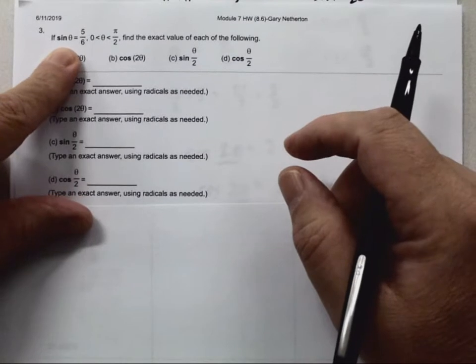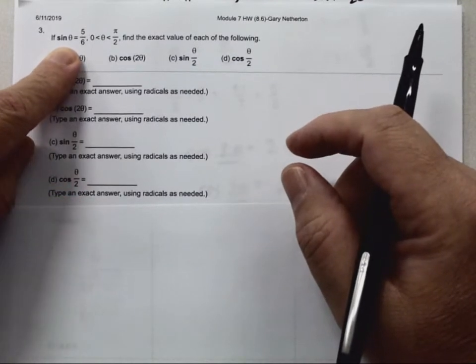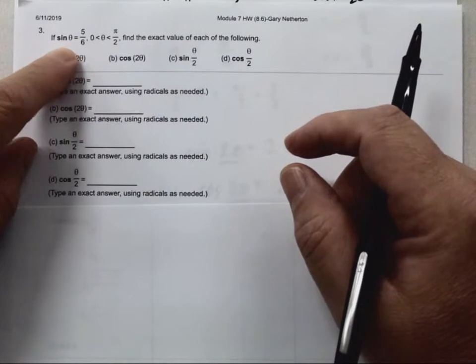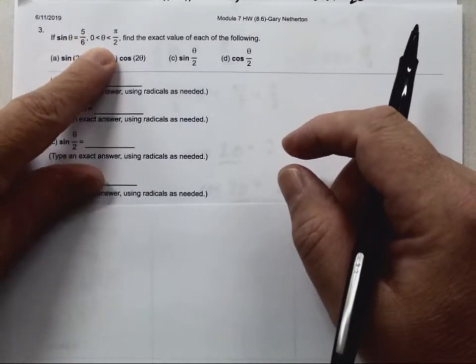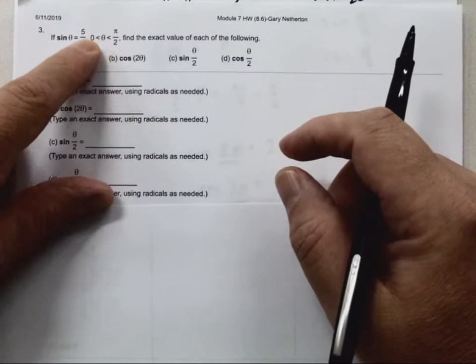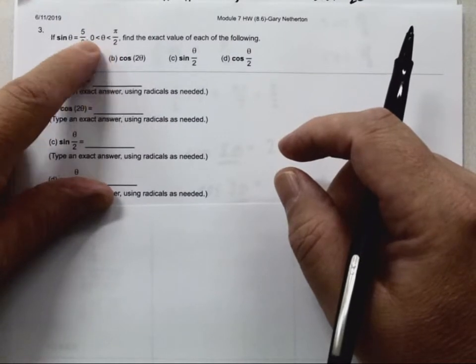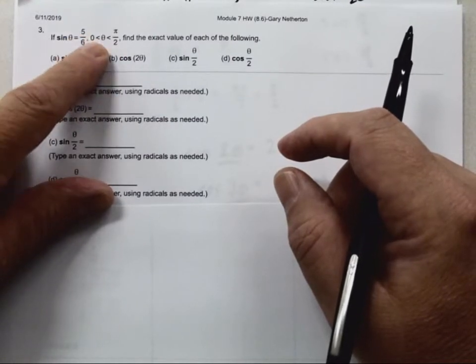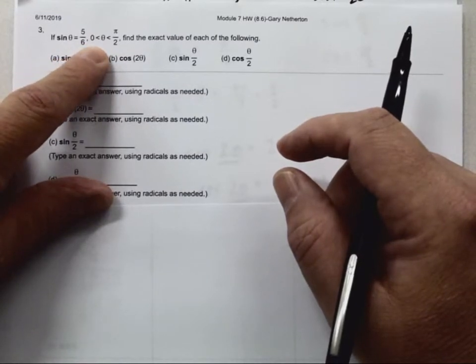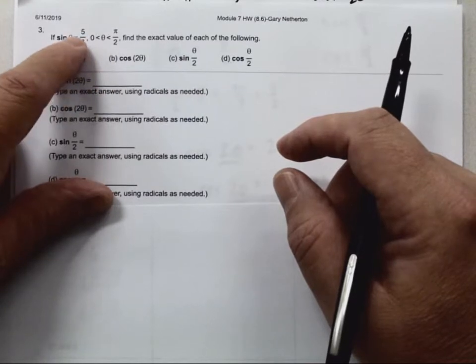So here they say, if the sine of theta is 5/6. So here they give us one trig function, the sine of theta. And then they say, oh, by the way, the angle theta is between 0 and pi over 2. Now hopefully if you remember our unit circle, 0 and pi over 2 is where? That's the first quadrant. So we know this angle theta is in the first quadrant.